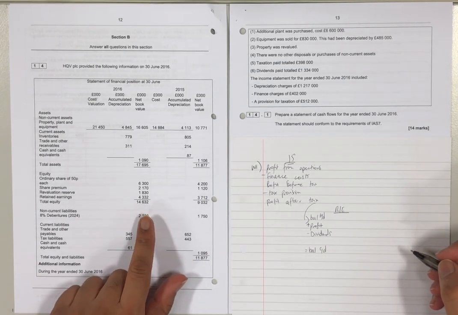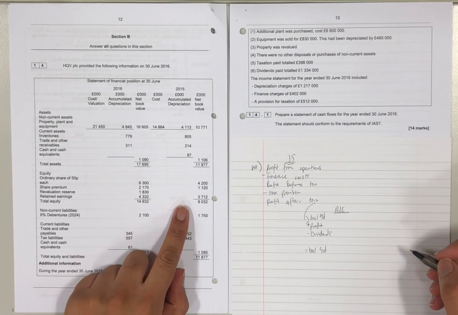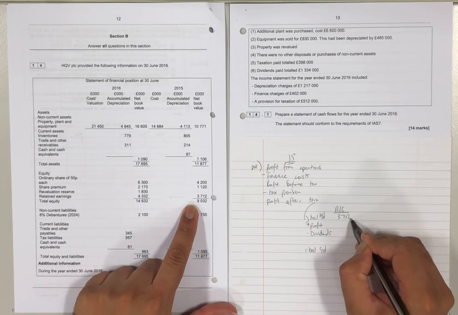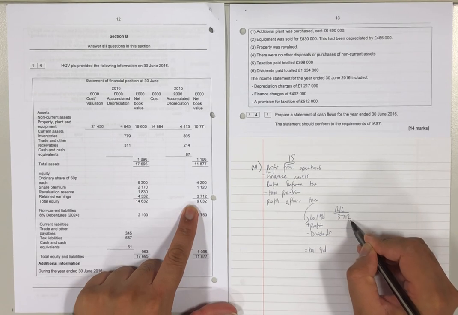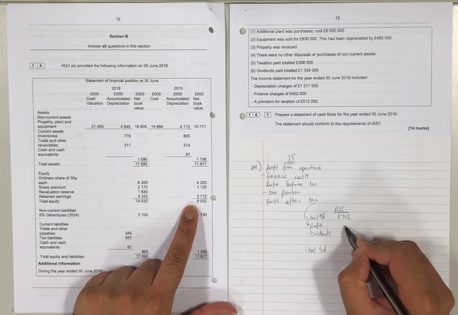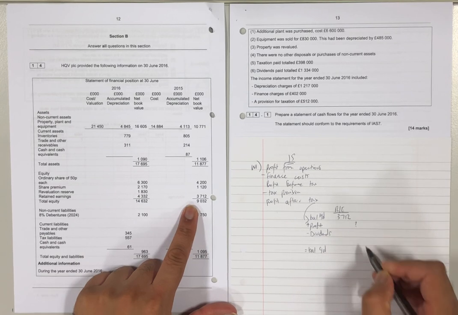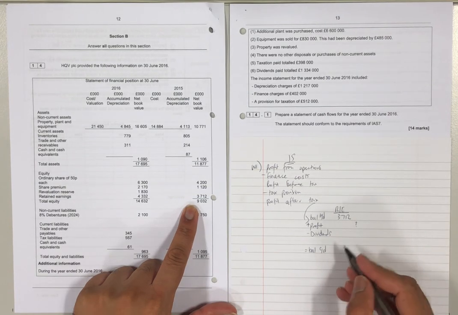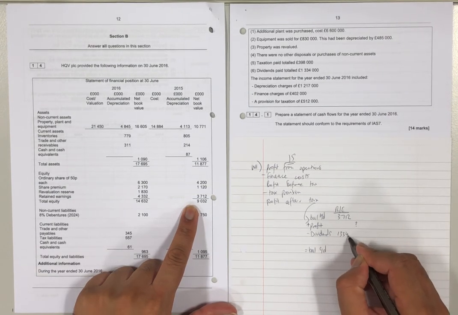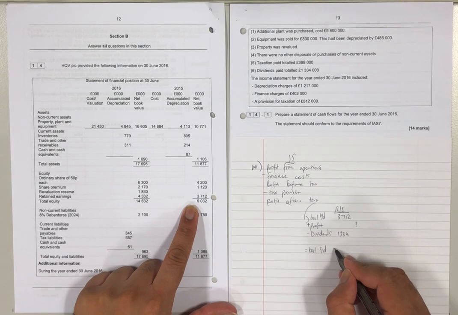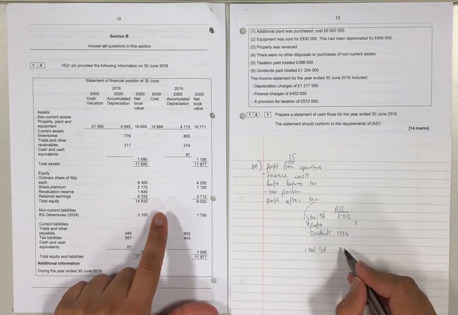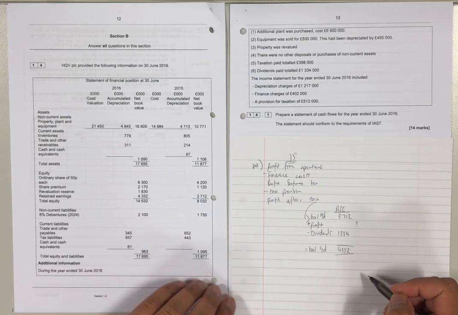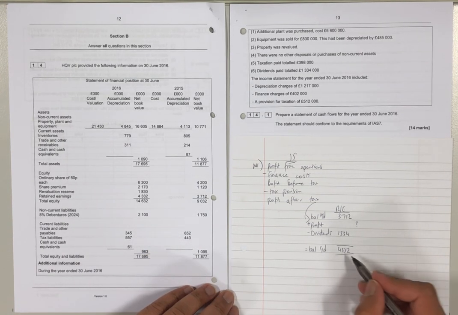Now, if you look over here, you can see retained earnings 2015, 2016. 2015 is the balance BD, 3712. The profit we're not sure of, we're going to work that out, so I'm going to just leave that with a question mark. Dividends is over here, 1334. And then you have balance carried down, which is over here, 2016, 4332.